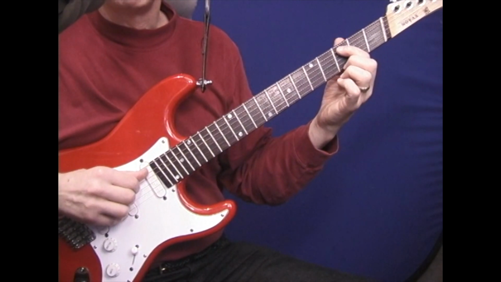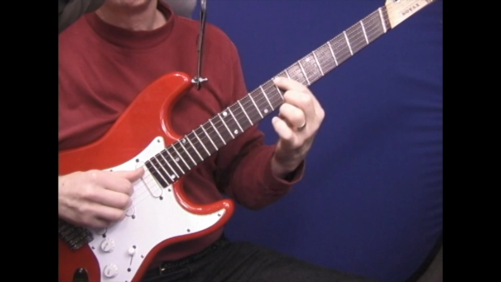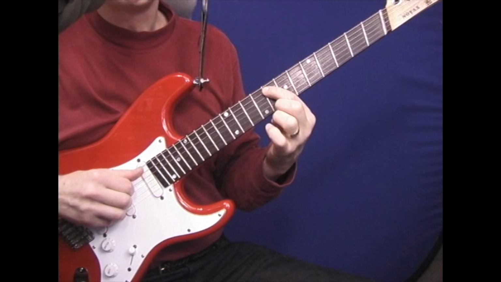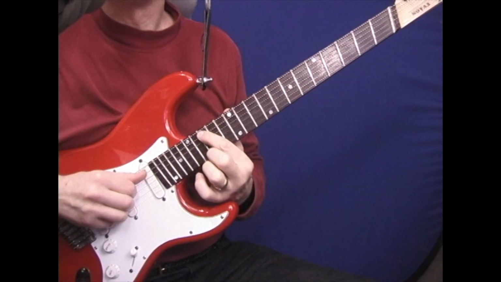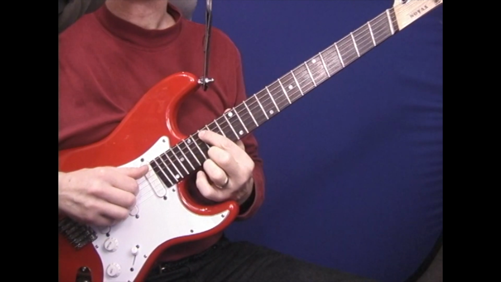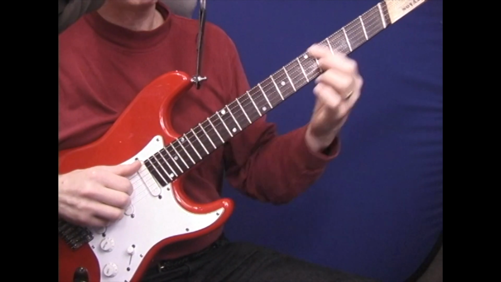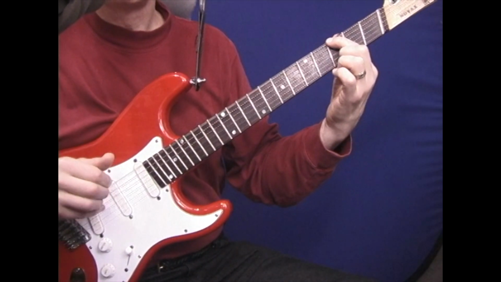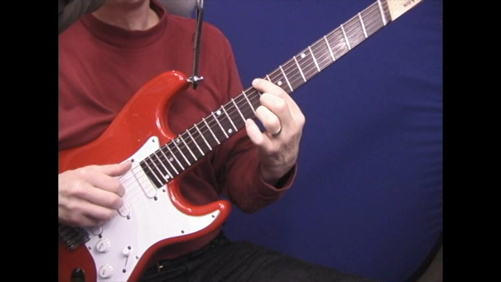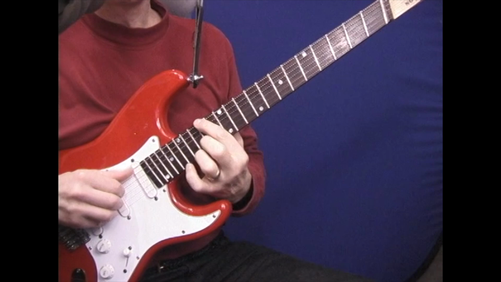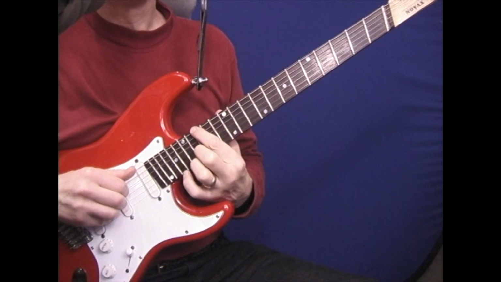If you number these tones, they would be 1, 2, 3, 4, with 1 fret between 3 and 4, and then 5, 6, 7, 8, with 1 fret between 7 and 8. And that's true of all major scales. If you're in the G major scale, starting on G, it would still be 1, 2, 3, 4, with 1 fret between 3 and 4, 5, 6, 7, 8, with 1 fret between 7 and 8.